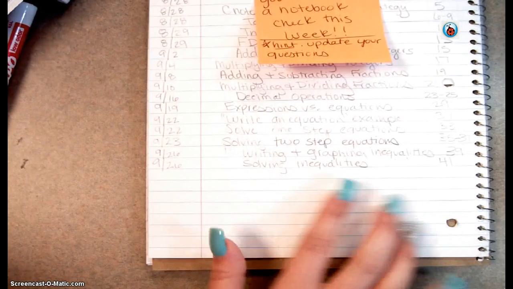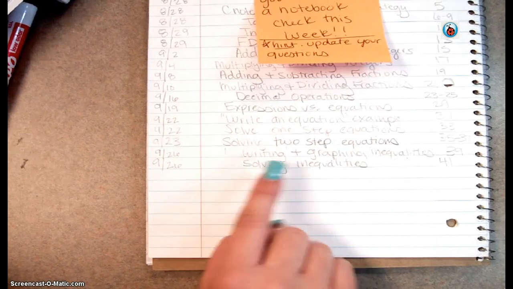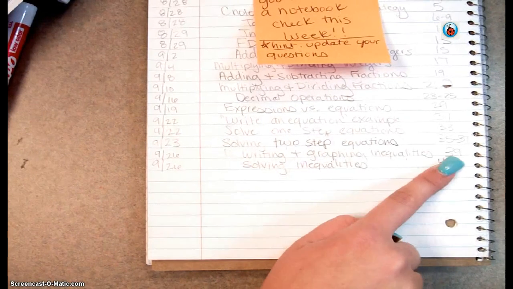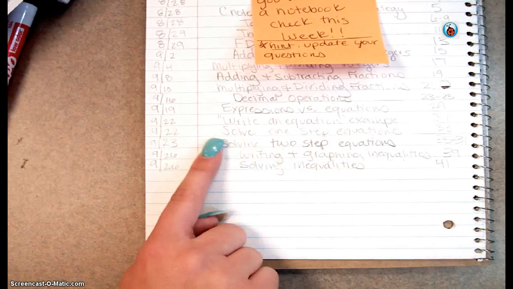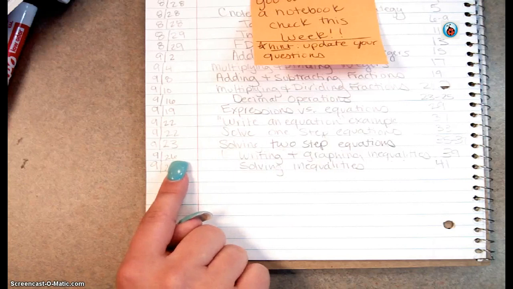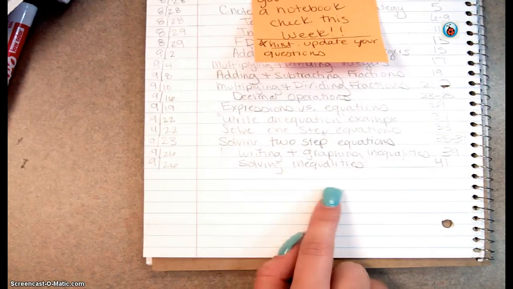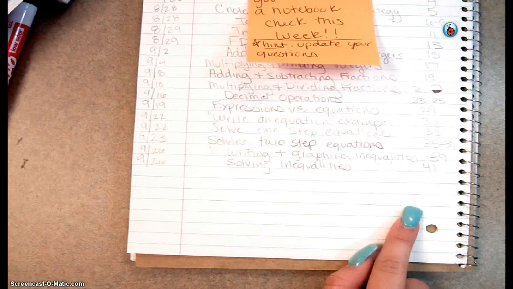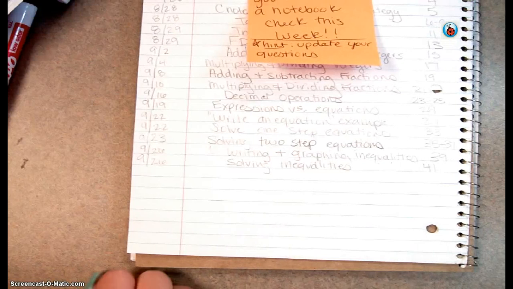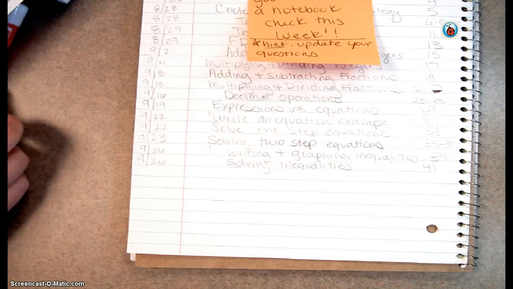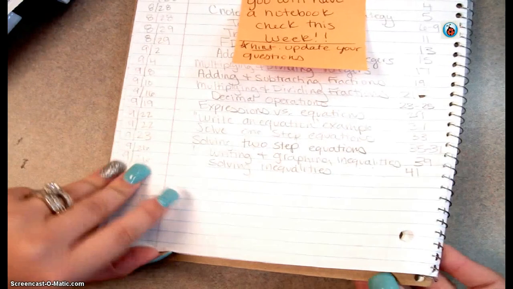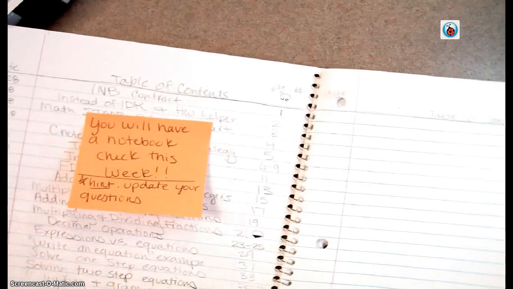Alright, today's notes is going to be writing and graphing inequalities. Mine's on page 39. And I'm taking these notes on Friday, but whenever you do it, you can put the date down. We're also going to be taking notes on solving inequalities, so if you want to go ahead and write that down, and that's on page 41 for me. Alright, so if you need to take a moment, go ahead and pause and copy. Alright, I'm going to go ahead and flip to my notes.